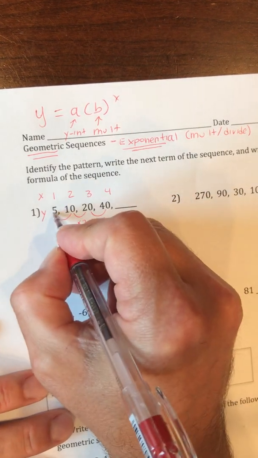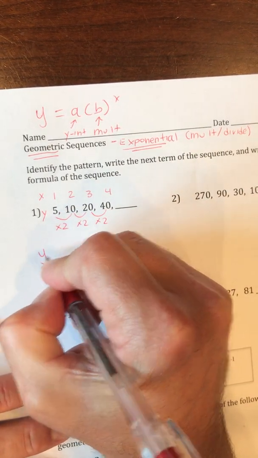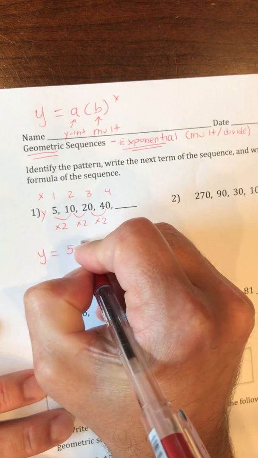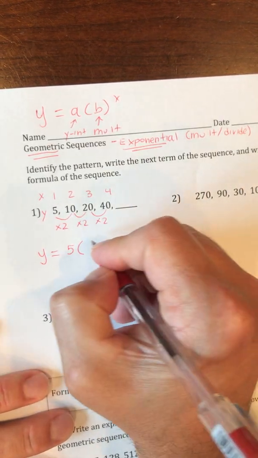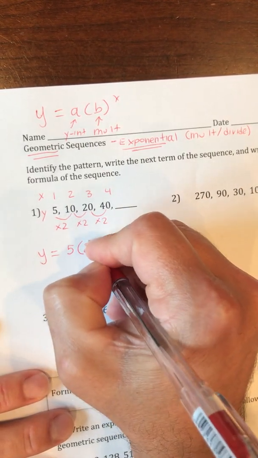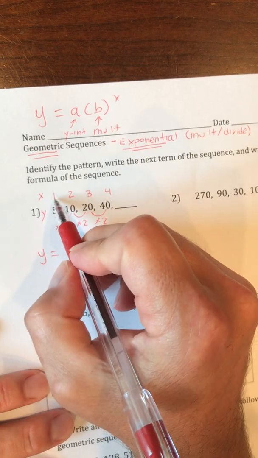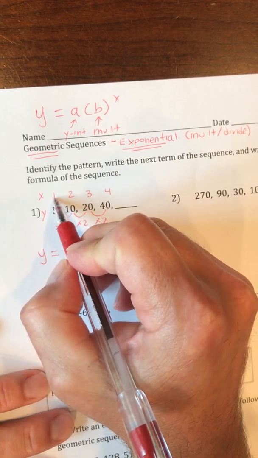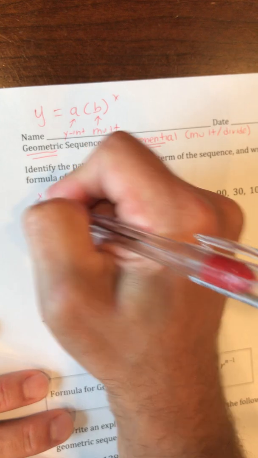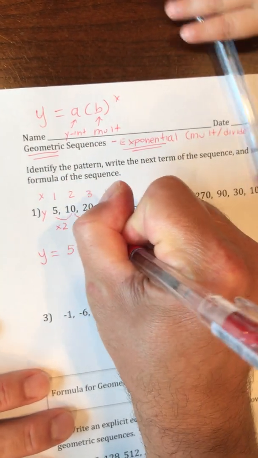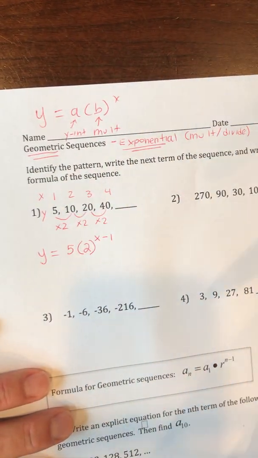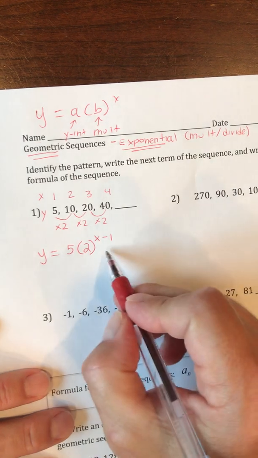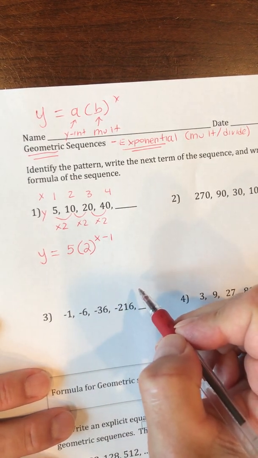So here's the bottom line. We're starting with 5. So y equals 5 times, our base is going to be our multiplier, times 2. But since we're starting with the first term, instead of starting at 0, we have to get backwards to 0, so we got to subtract 1. So instead of the exponent being x, it's going to be x minus 1.